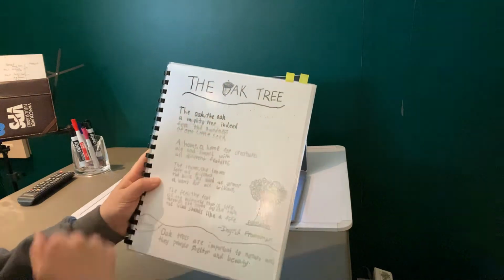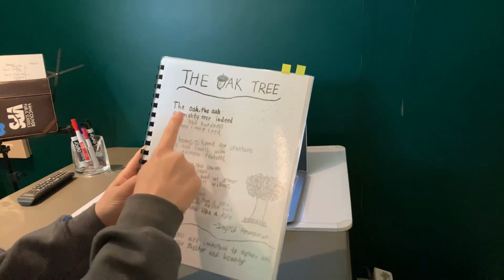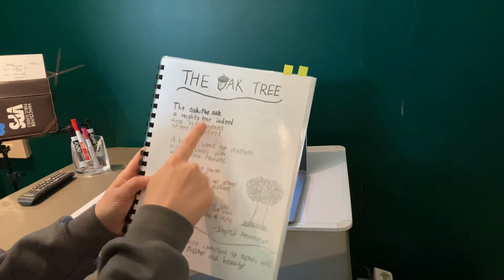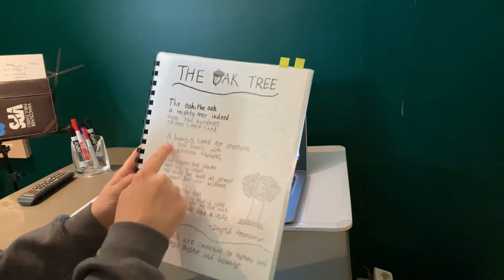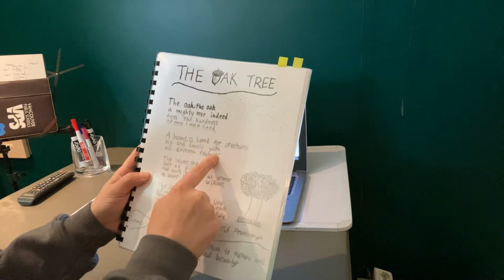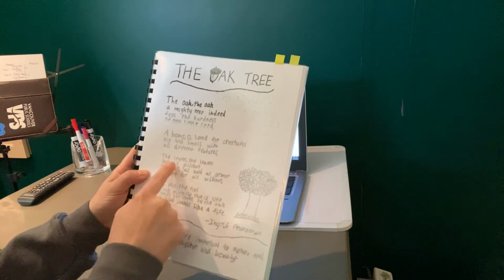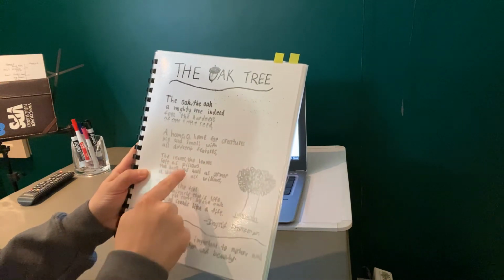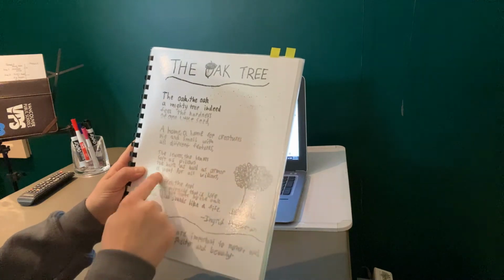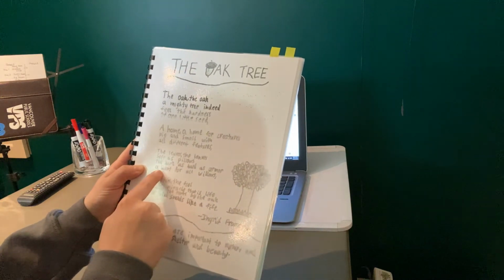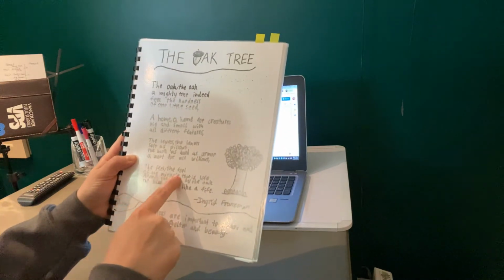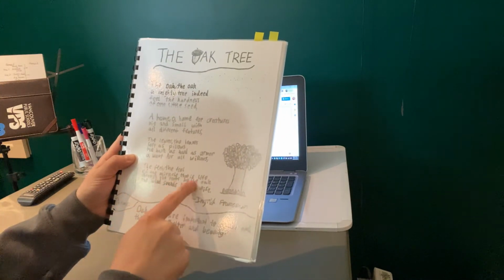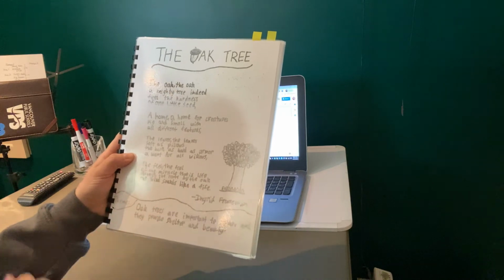Okay, so the oak tree is her title. It says, the oak, a mighty tree indeed. Feel the hardness of one little seed. A home for creatures big and small with all different features. The leaves, soft as pillows. The heart as hard as armor. A want for all willows. The feel of the miracle that is life. Through the roots by the oak, the wind sounds like a fife.